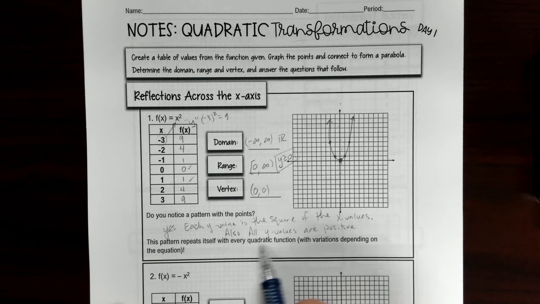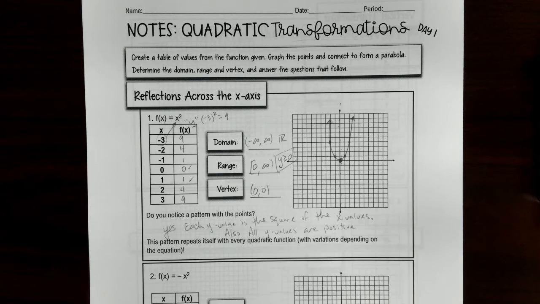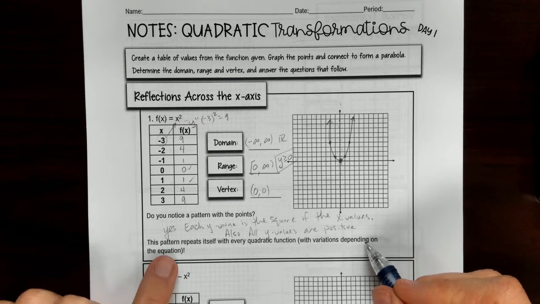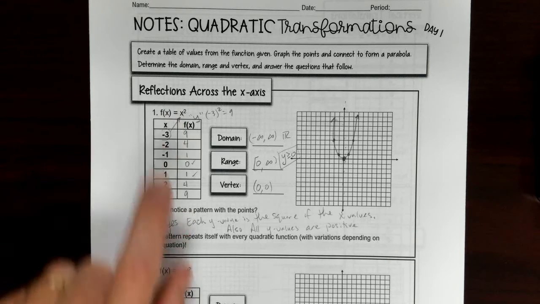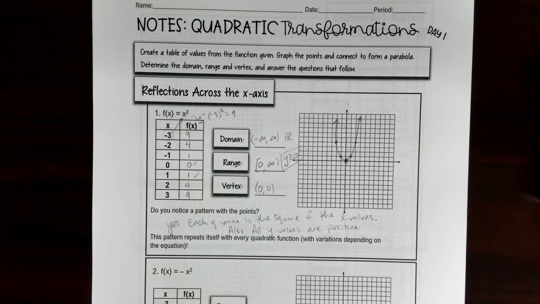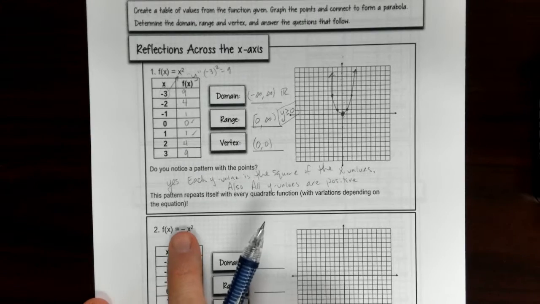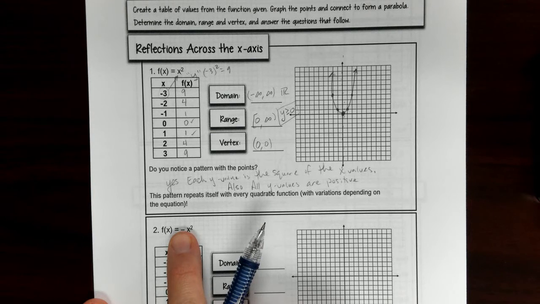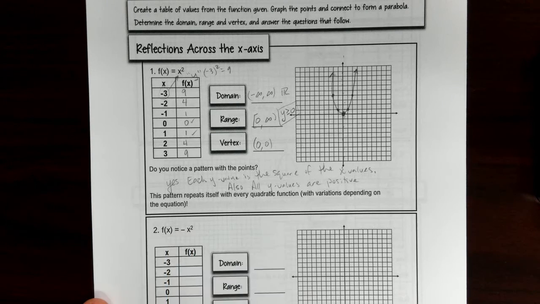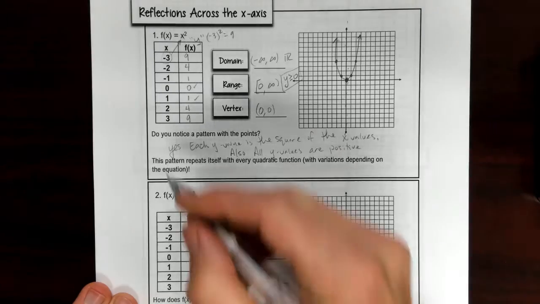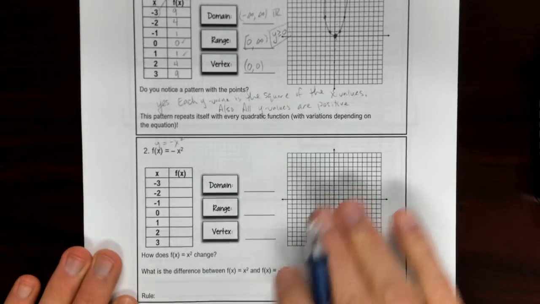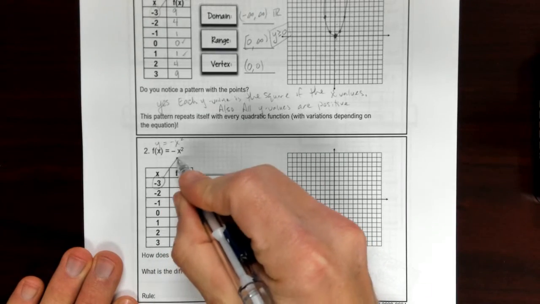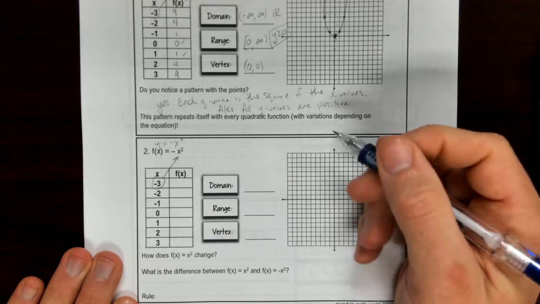It says this pattern repeats itself with every quadratic function, with variations depending on the equation, right? So we could have a negative outside of my quadratic equation, and yes, all of my y values may not be positive. So let's go to number 2. Like I'm saying, we could have a negative outside of my quadratic function, and my y values might not all be positive. So again, this is y equals -x squared. So if I want to find some points, all I'm going to do is take my x value, plug it in, and then find what y is equal to.